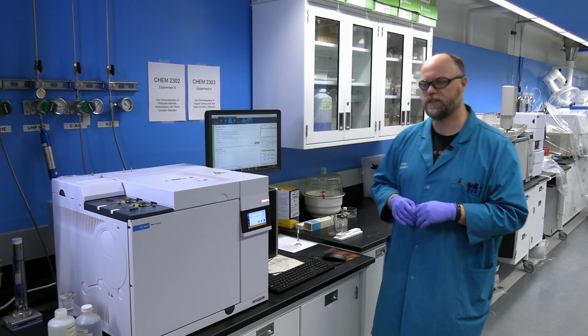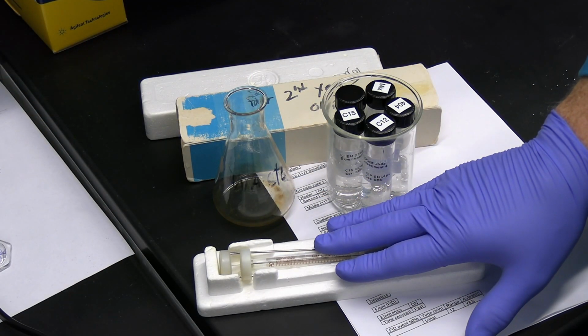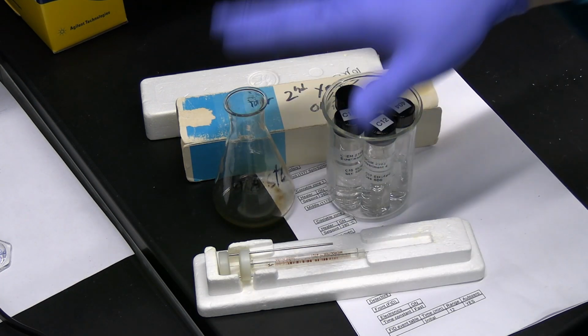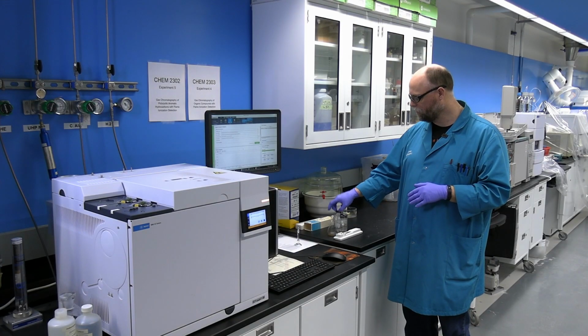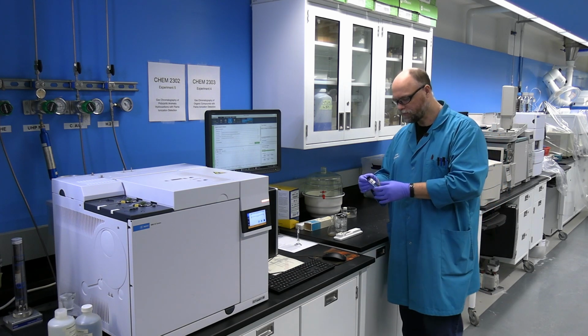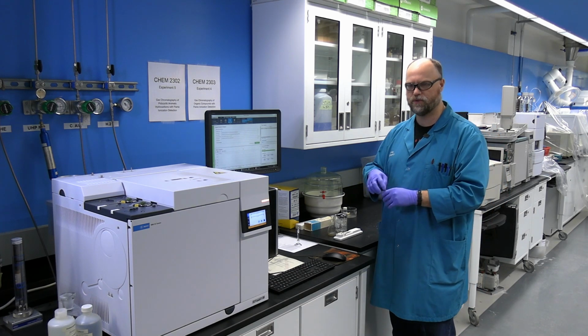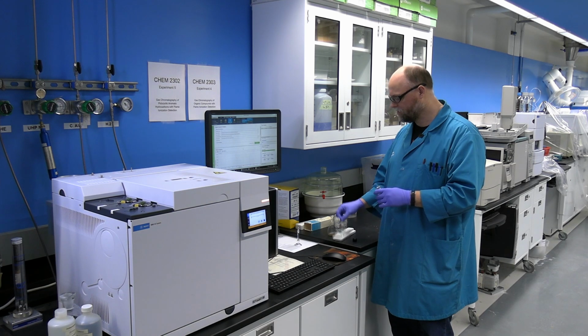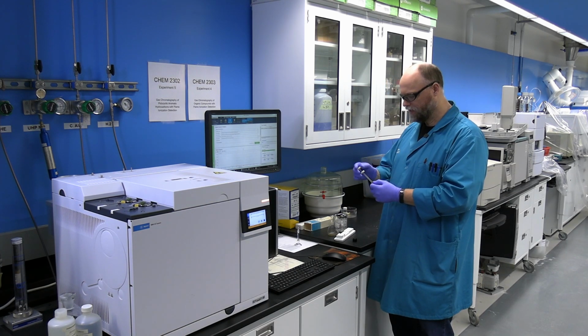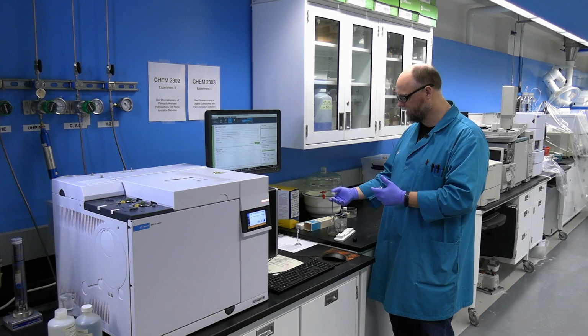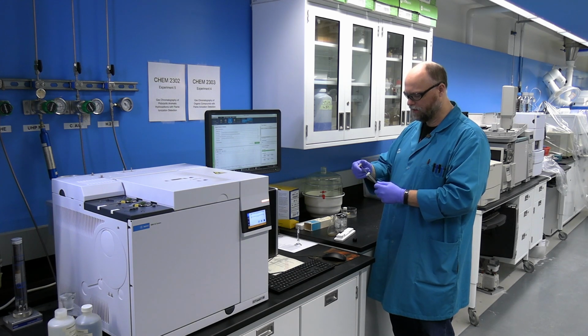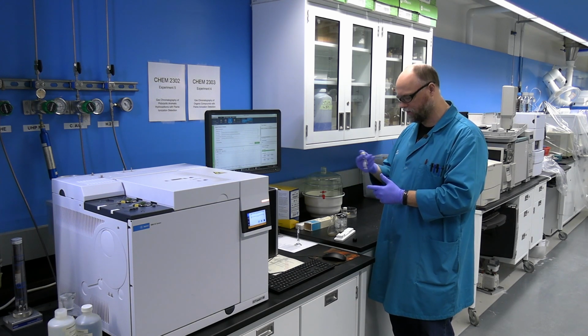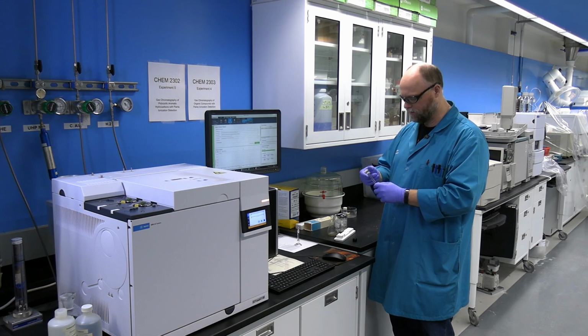So one of the first things that you can do when you come to the lab is taking your syringe, waste container, and samples. Select the sample which is your solvent and begin by rinsing the syringe 15 to 20 times with the solvent. It's simply done by drawing up the liquid and expelling it into the waste container. And as I said, you're going to do this 15 to 20 times.